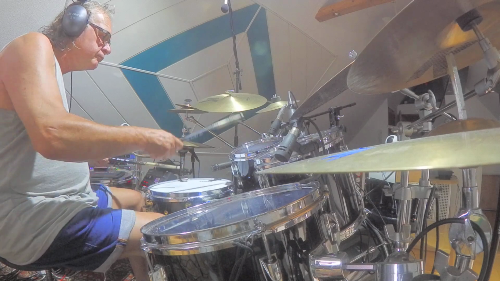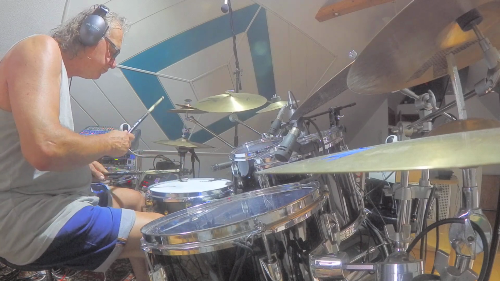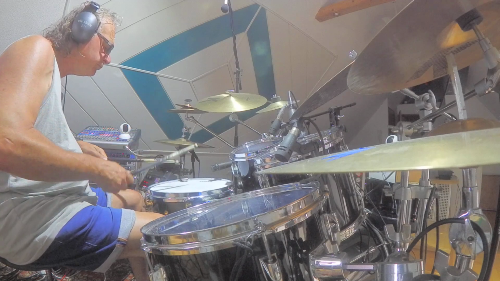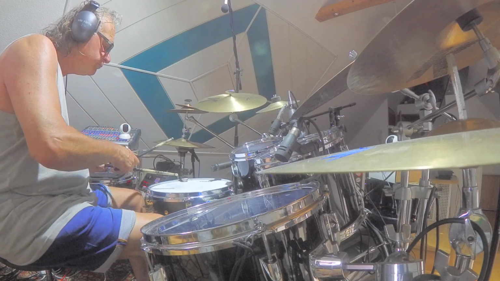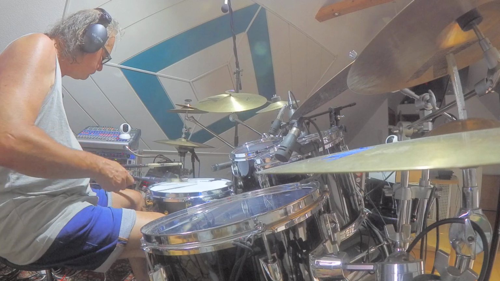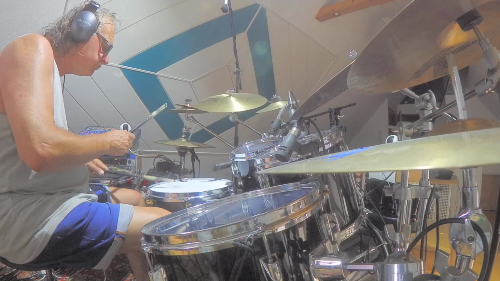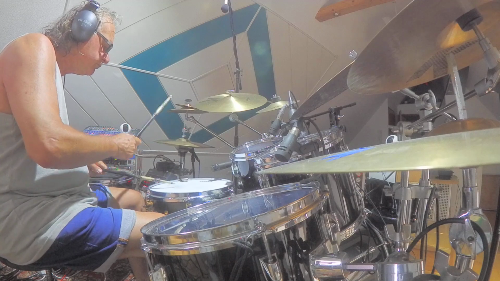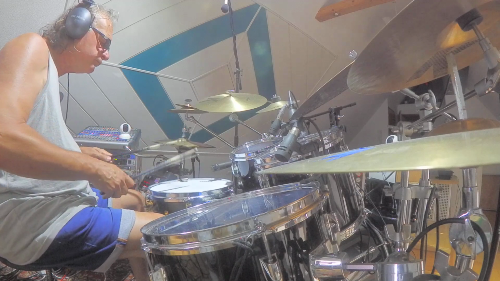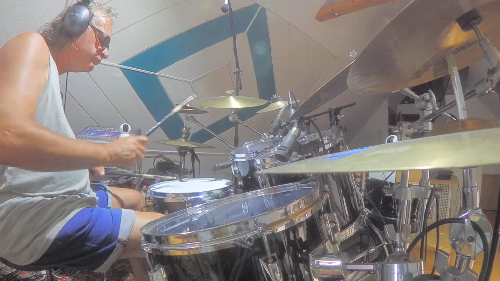Now, the key is to expand it to 4 bars, 8 bars, because most music is written in 4 to 8 bar structures. Very seldom you find a song written in 3-bar structure. So you just have to add 1 bar at the end of the cycle. And this song is a perfect opportunity to learn how to do that.